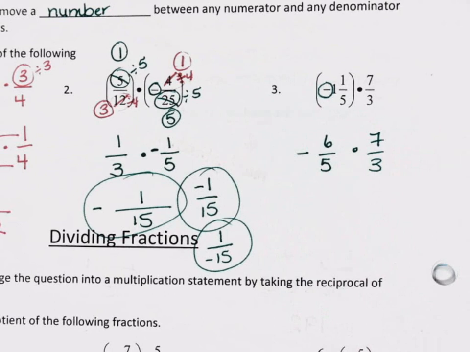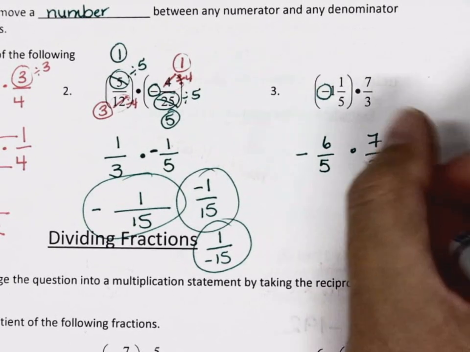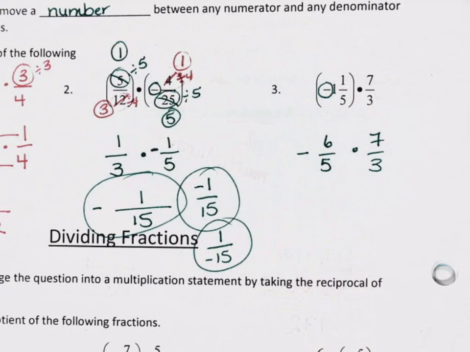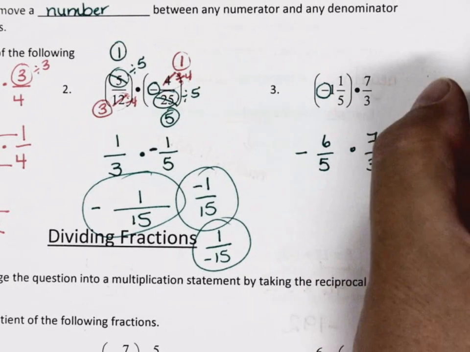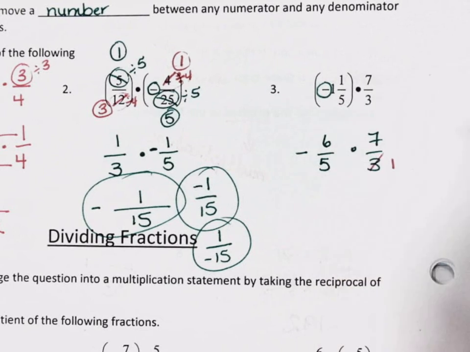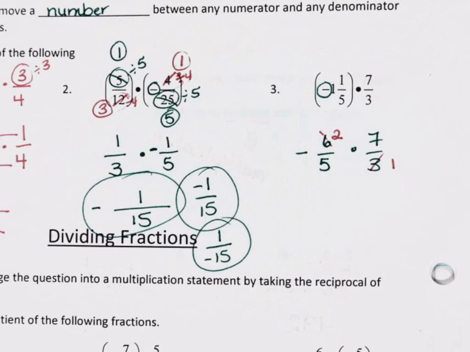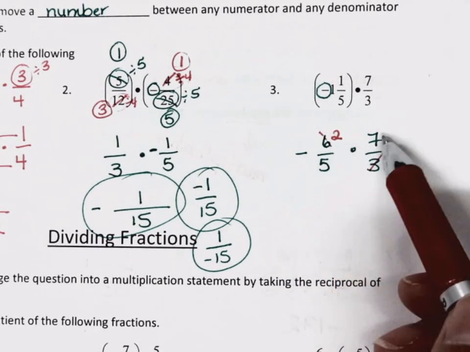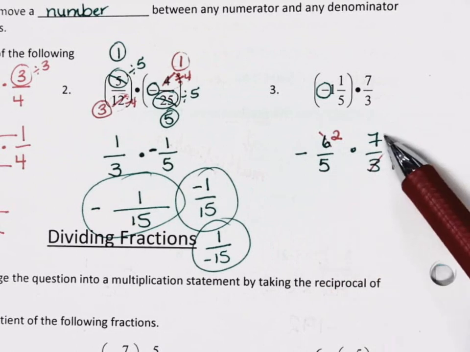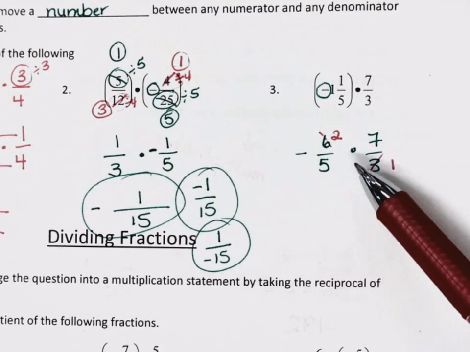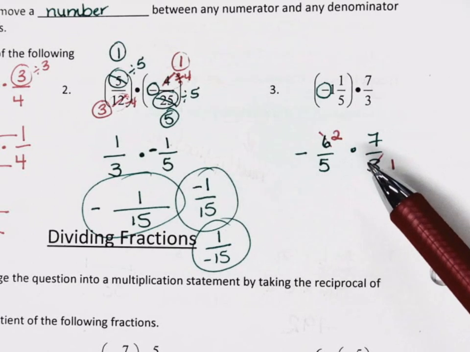Can I cross reduce here? Can I cross reduce on this one? I think I can. 6 and 3, yep. So what factor do they share? What factor can I take out? 3. So if I divide 3 by 3, I get 1. And if I divide 6 by 3, I get 2. Look at that. Didn't show any math. Just did the math in my head. Can I do anything with the 5 and the 7? No. What kind of numbers are 5 and 7? Prime. Because they only have 1 and themselves as their factor pairs.